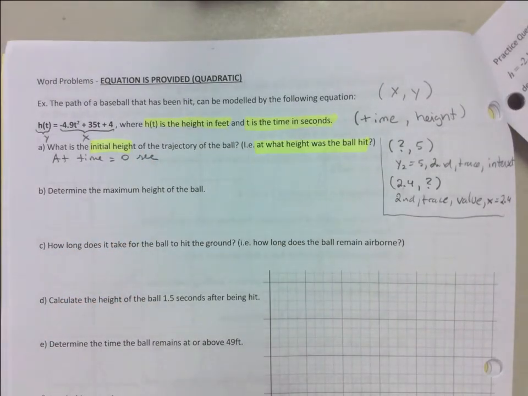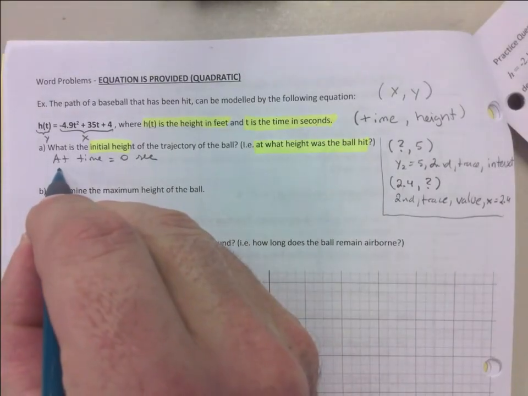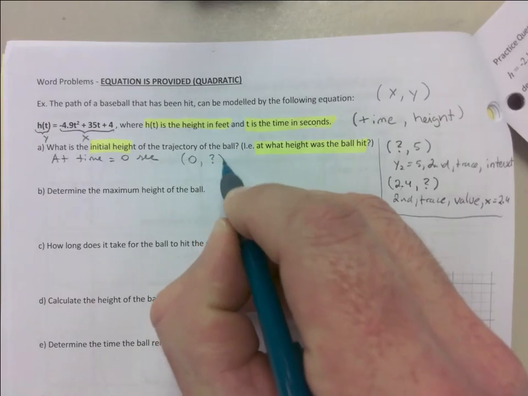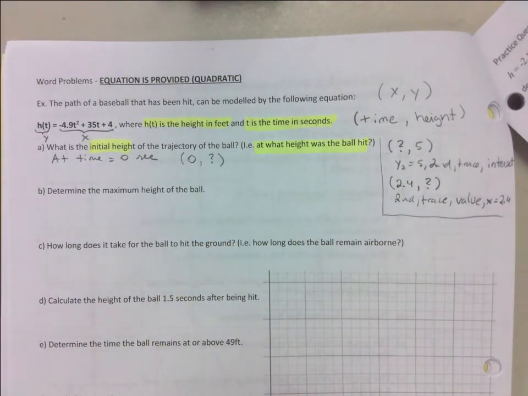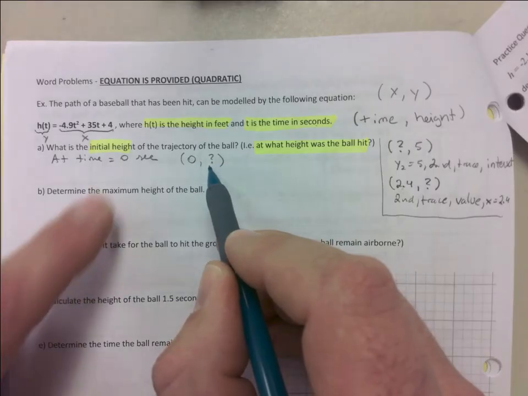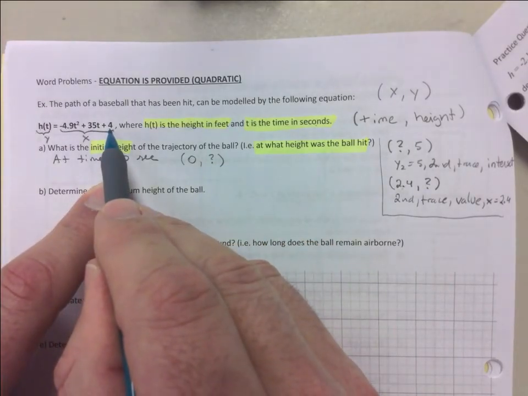That's when you just make contact and we start the timer. So when x is equal to 0, what is my height? That's what it's asking for. What do we know this point as? If we have 0 something, we call that the y-intercept. We actually know that it is 4 feet.